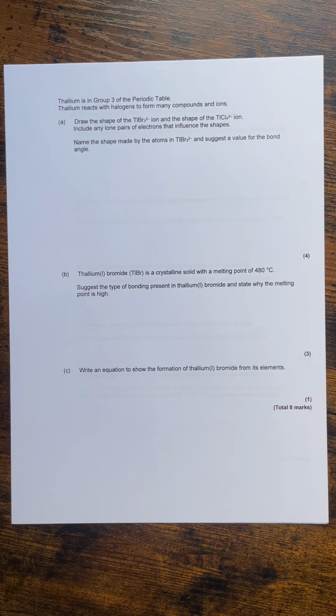So we'll talk through, as I always do, each of the different parts of the question individually, but this is mainly structure and bonding with a little bit of energetics at the end. Now, shapes and structure and bonding and energetics are all fairly common across all of the specifications at A-level, but if you're not sure whether this specifically applies to you, please don't hesitate to ask.